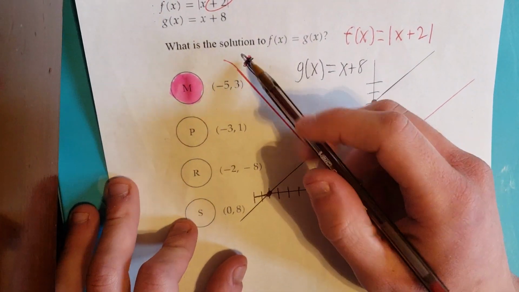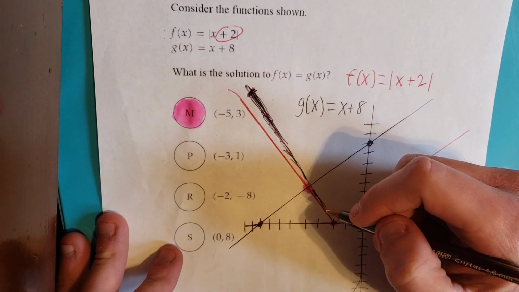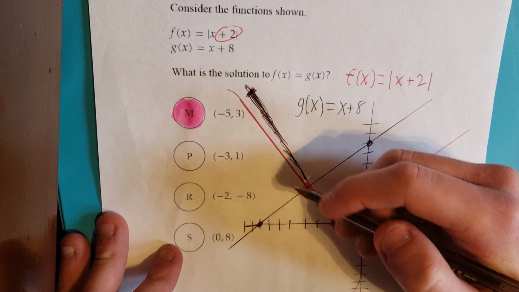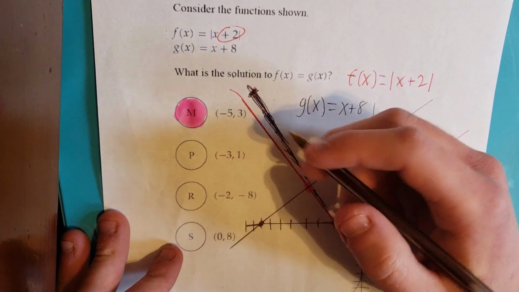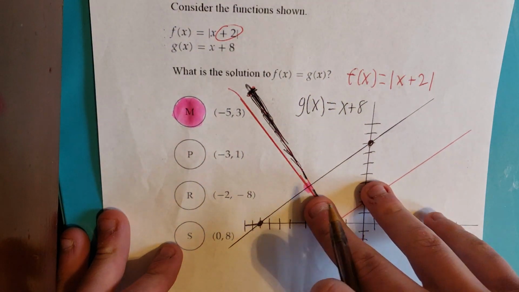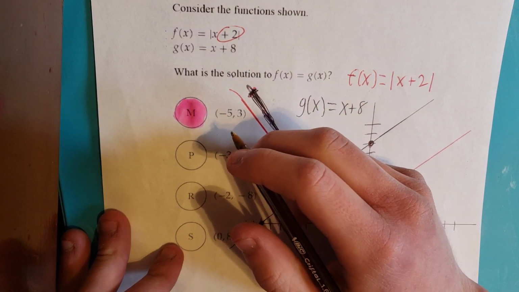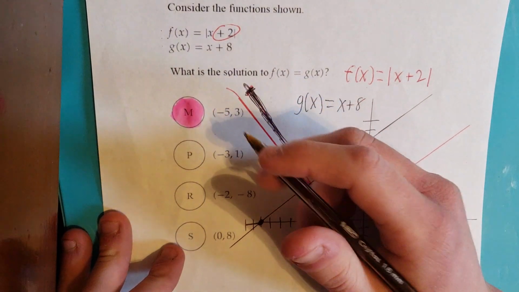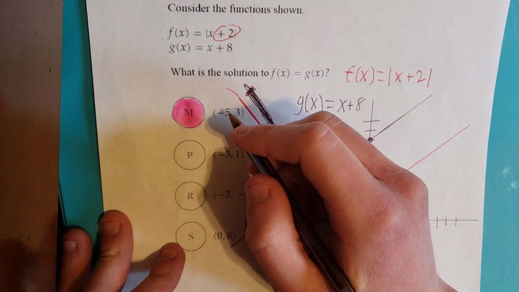Alright, so we need to find out what the solution is, and that means where these two lines intersect. And they intersect at negative 5, 3. My lines aren't perfect, I'll admit, but that is where they would intersect if you put them in a graphing calculator, and you can see them drawn out perfectly. So the answer is negative 5, 3.